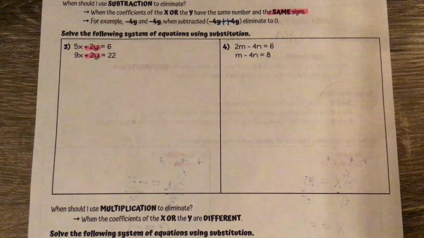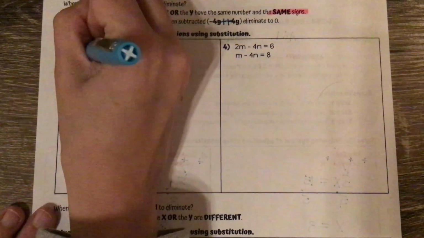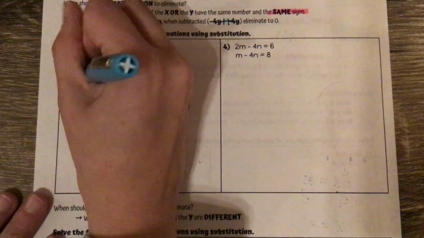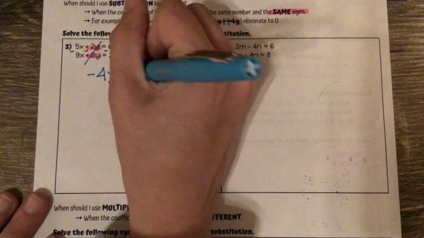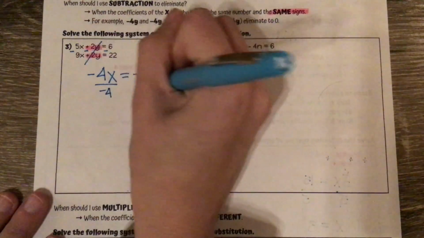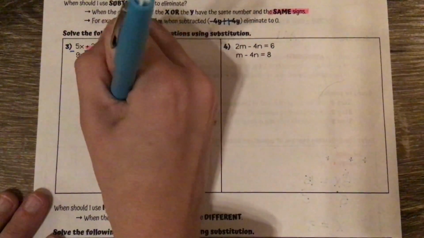Looking at number 3, which things are the same? We have our y values here are the same. Positive 2y and positive 2y. We will get rid of it by subtracting because 2y minus 2y cancels out. We are now just left with x's. 5x minus 9x is negative 4x equals 6 minus 22 is negative 16. Divide by negative 4, and we get x equals positive 4.